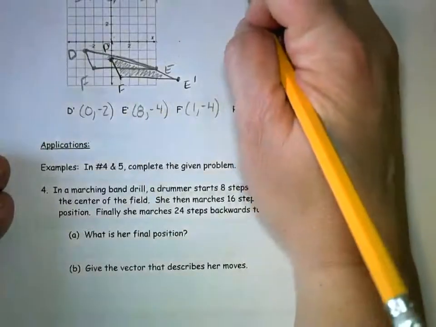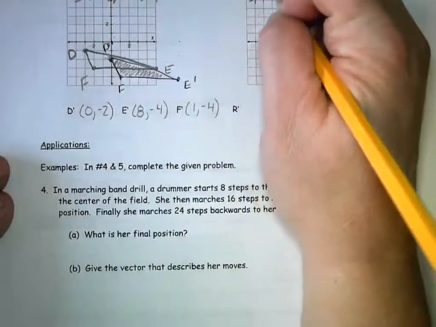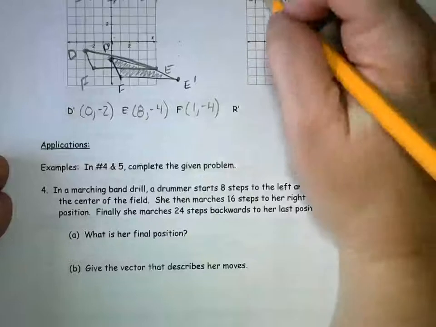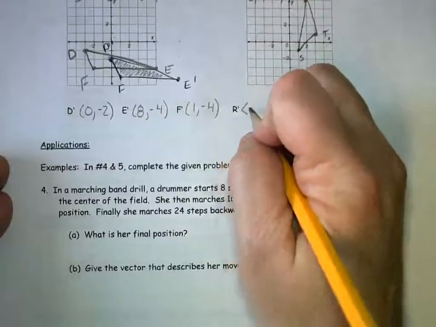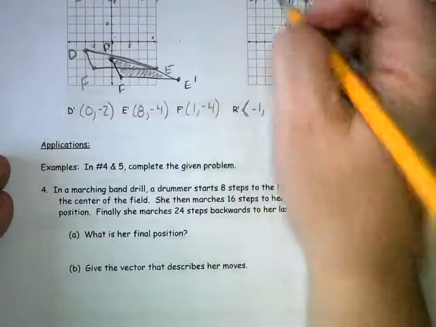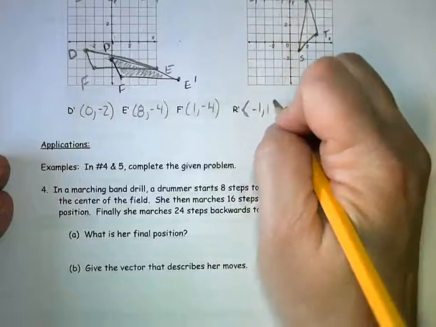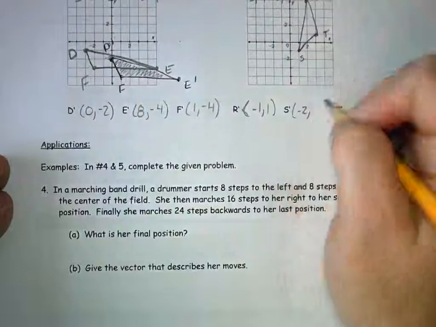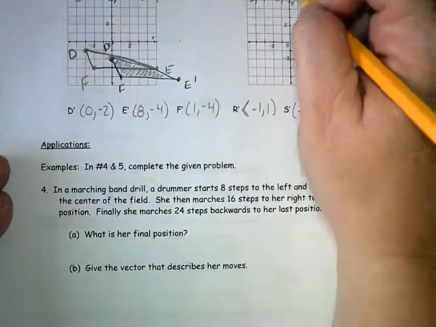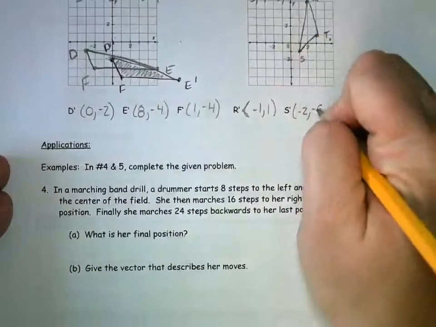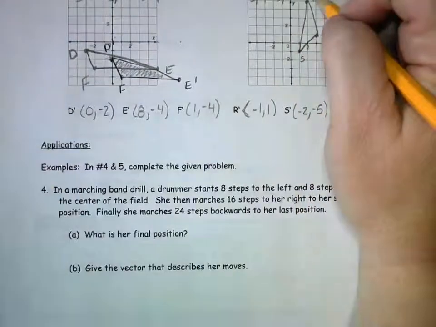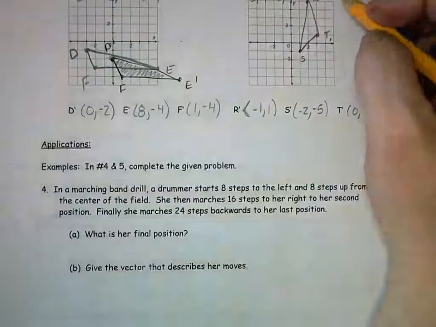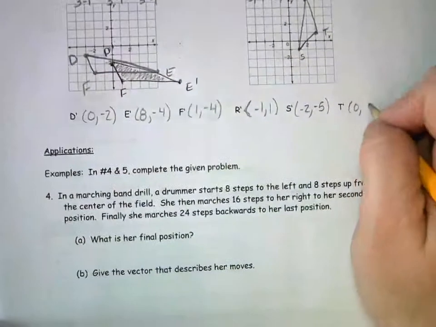And then I am going to add -3, -4 to all of these. 2 plus -3 is -1. 5 plus -4 is 1. 1 plus -3 is -2. -1 minus 4 is -5. 3 plus -3 is 0. And -4 plus 1 is -3.